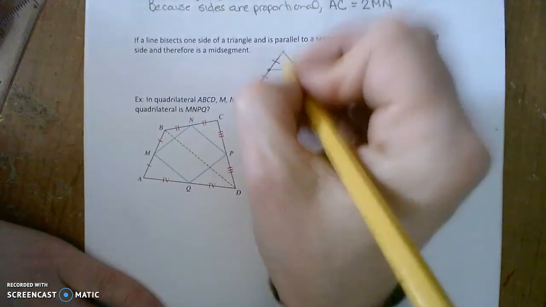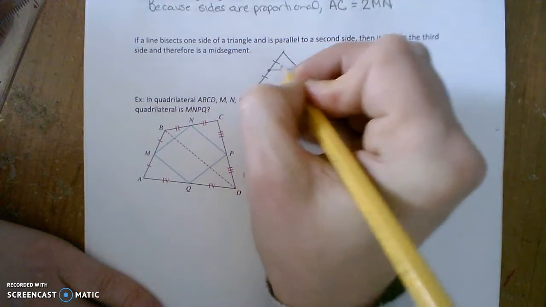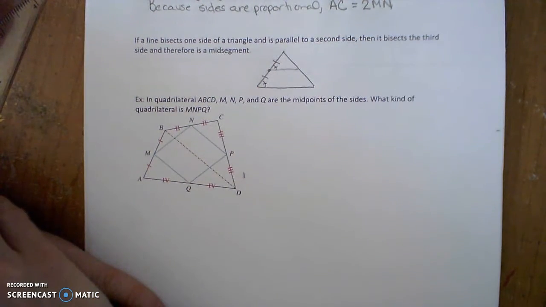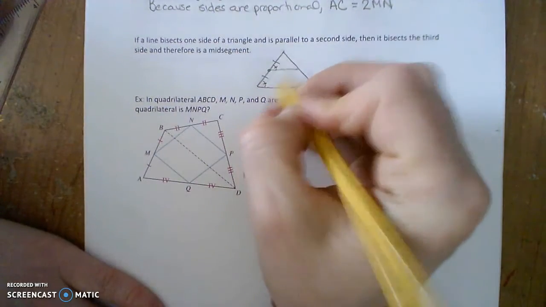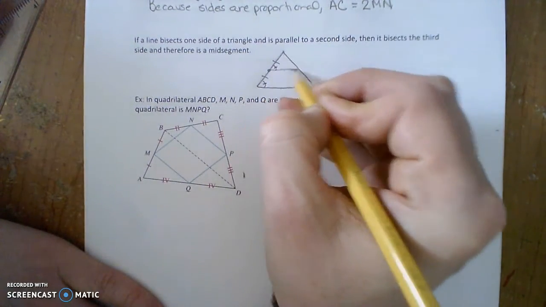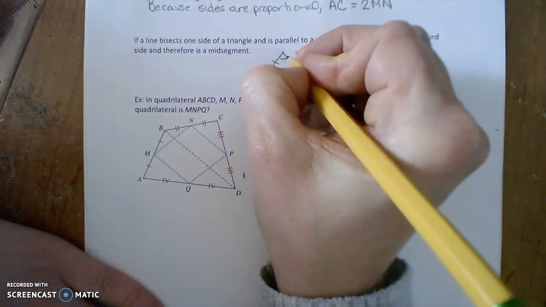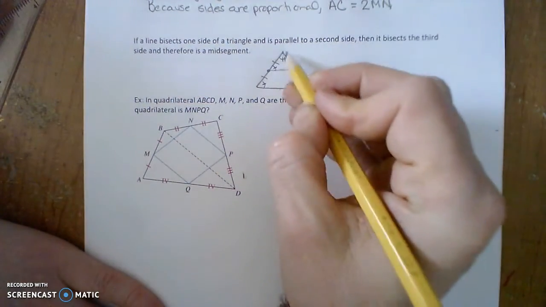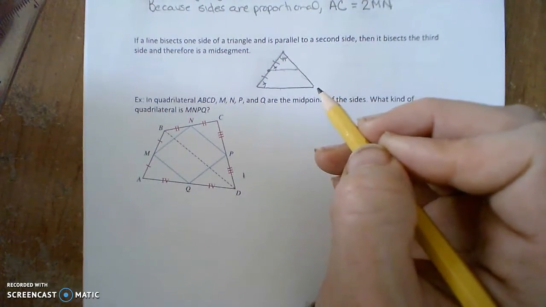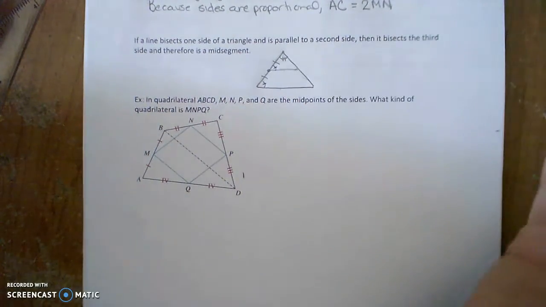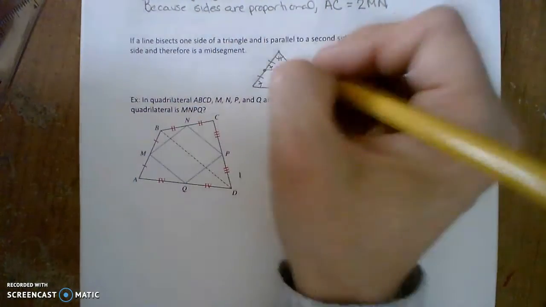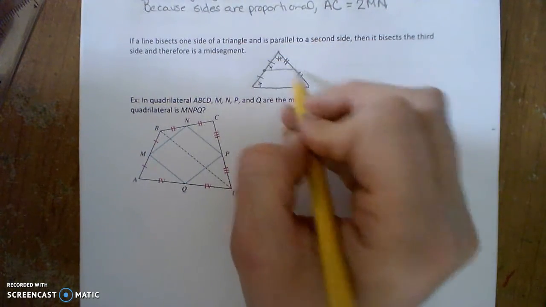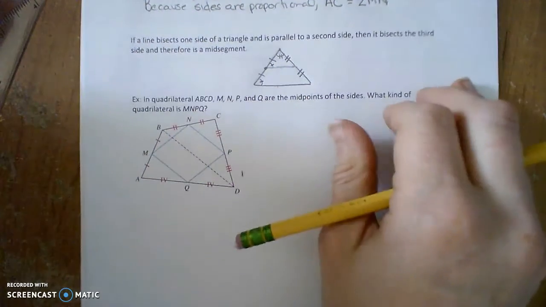So why is that? Well, it's because if it's parallel to the base here, you've got these congruent angles, and you know that the larger triangle here and the smaller triangle here also share this vertex angle. So by angle-angle, the small triangle and the large triangle are similar to each other. So therefore, all the sides are proportional and all these segments are proportional as well. So then this line here must bisect the third side of the triangle.